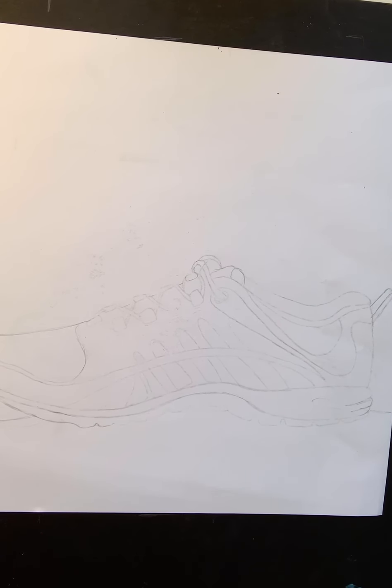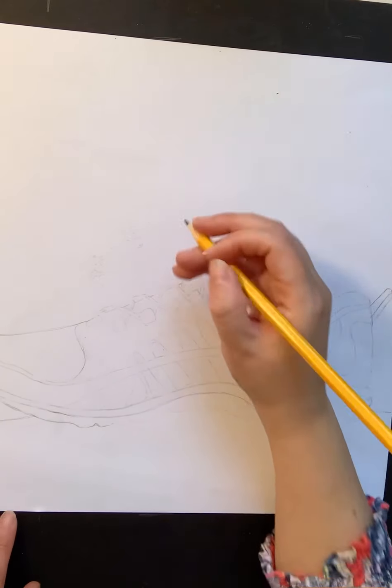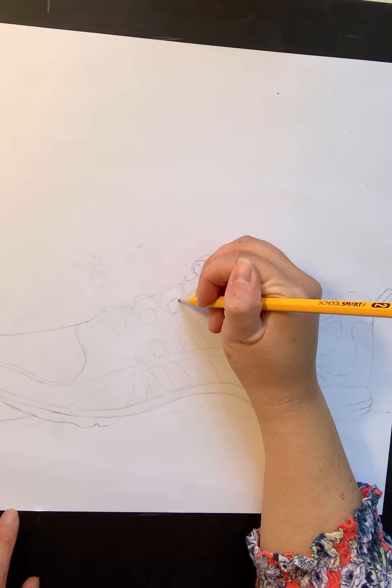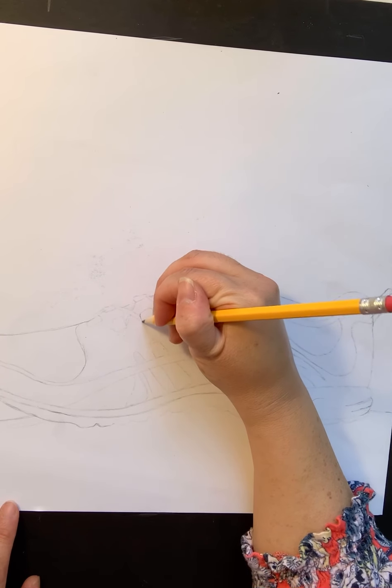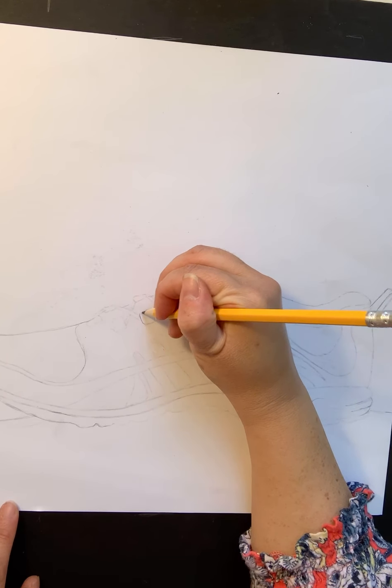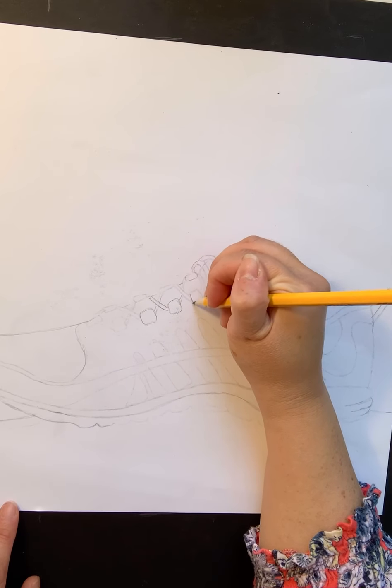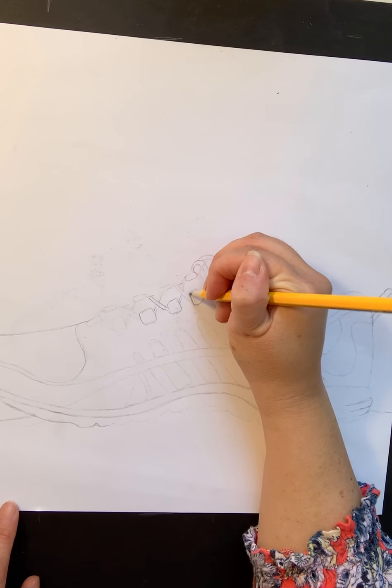So I have now transferred my shoe. I made sure that I lined it up. I'm going to go back over some of the details, so you might want to spend some time bringing out some of your drawing that you transferred. That would really be your next step, going over some of the details you transferred so that you can now see them on your large 12 by 18 paper.